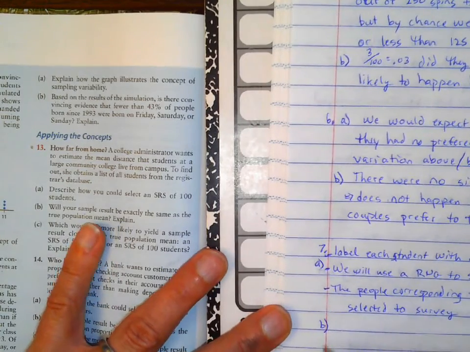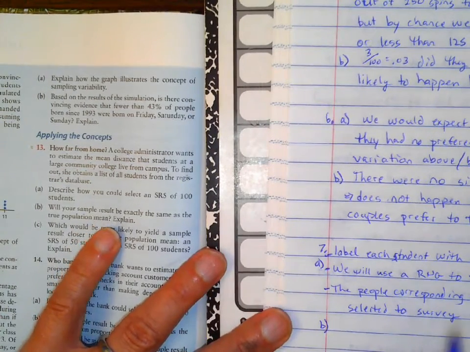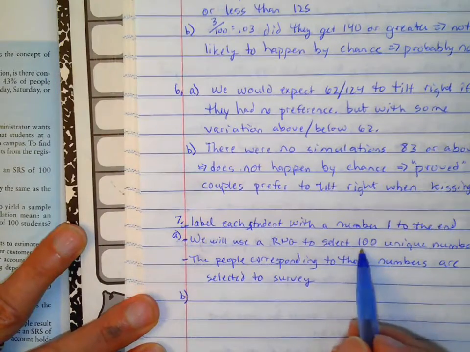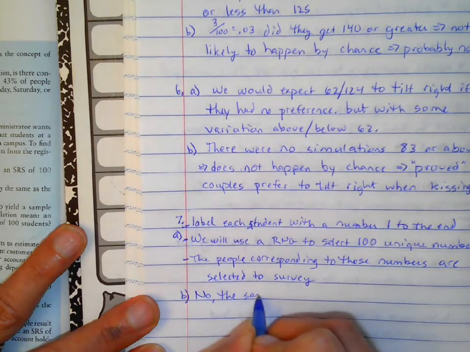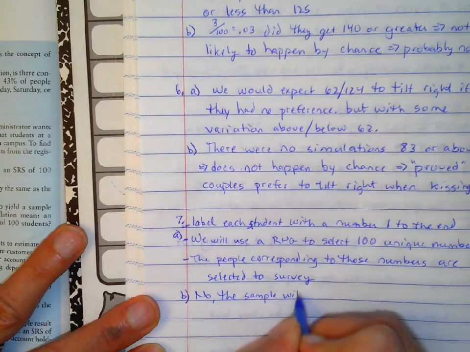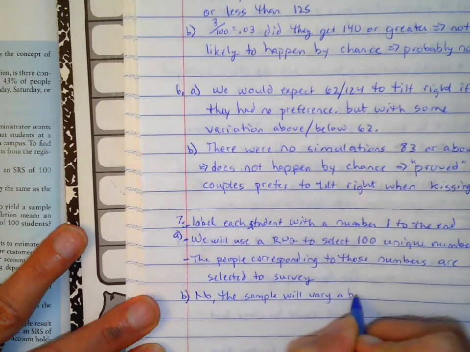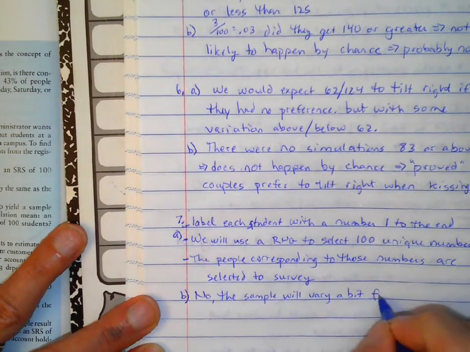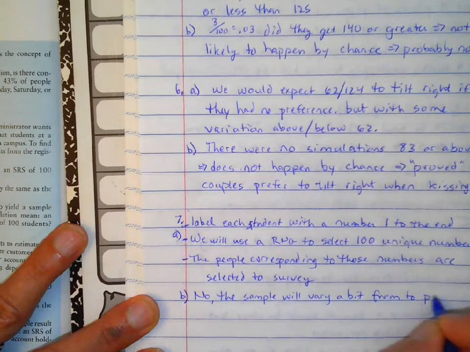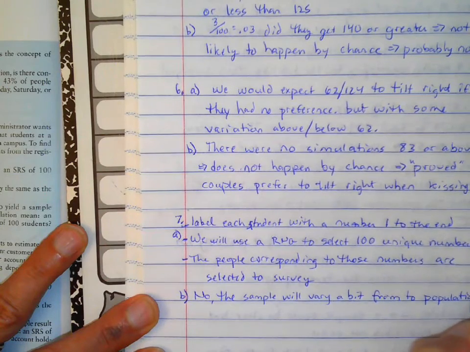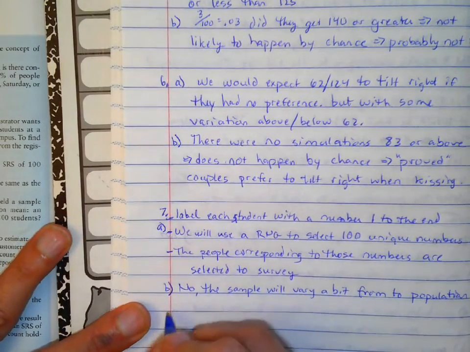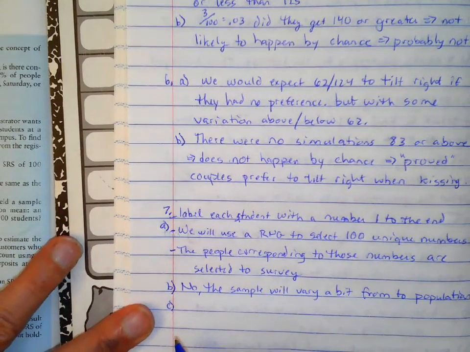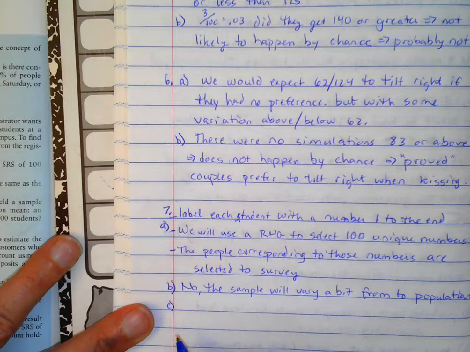Okay, part B, will your sample results be exactly the same as the true population? So in other words, will these 100 people be exactly the same as the whole population? No. The sample will vary a bit from the population. Okay, we hope the sample is going to be close to what the population is, but it's not going to be exactly the same. C, which would be more likely to yield a sample closer to the true population proportion?